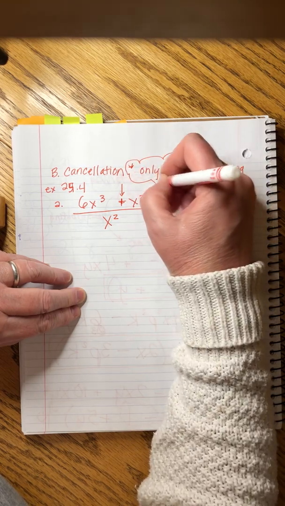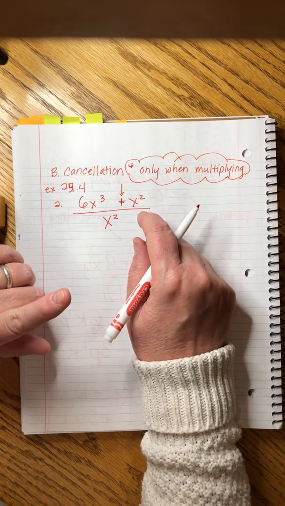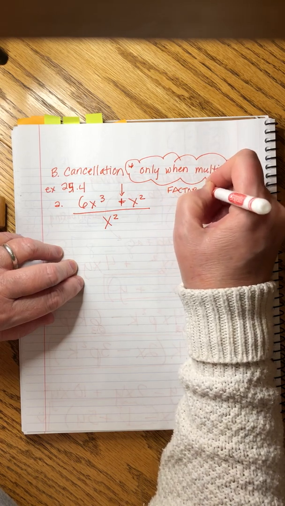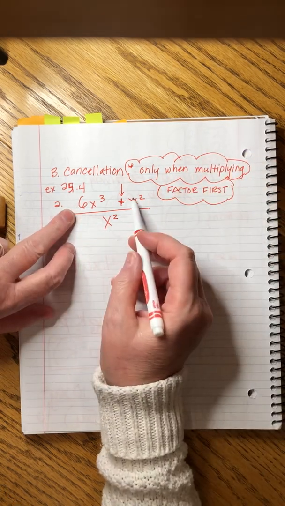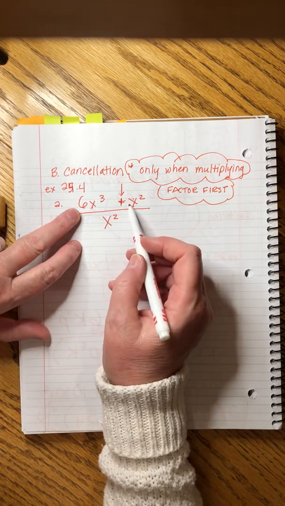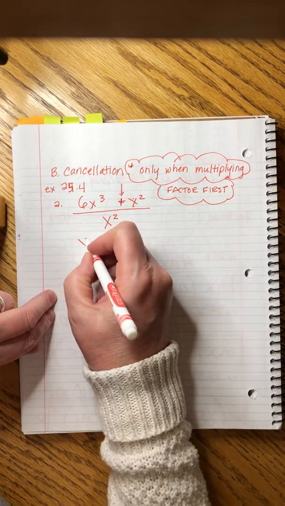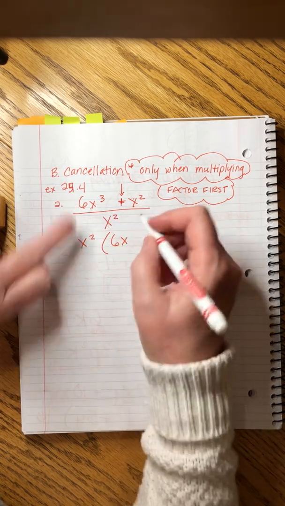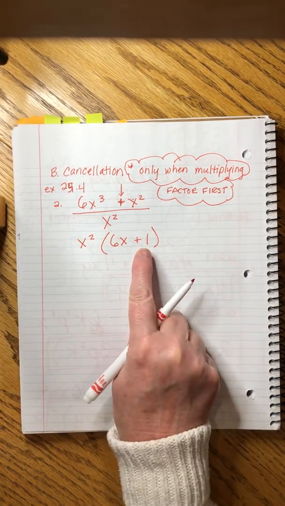Okay, so that makes us go, oh, are you kidding me? We can't cancel this? Well, we can, but we have to factor first. And I'll show you what I mean. We're going to take the denominator and we're going to factor it, just the way we were factoring a hot minute ago. There's no number here, so we can't pull out a number. We can pull out two x's though, right? Because this has 2 and this has 3. So we can rewrite this as x squared, and then this will be 6 with 1 left over. And then here we have to use 1 as a placeholder, right? Because we pulled everything out. But there's a plus 1.